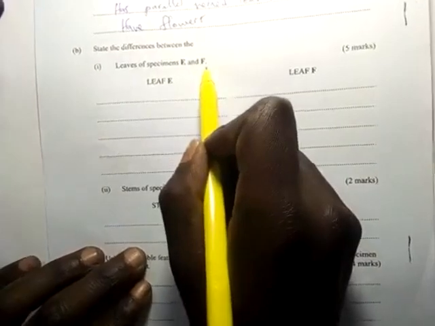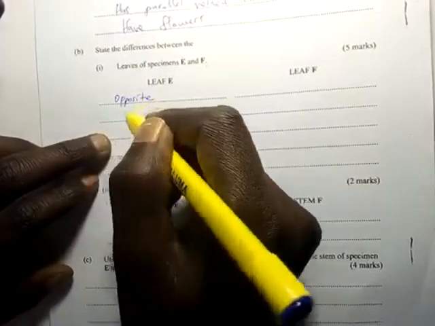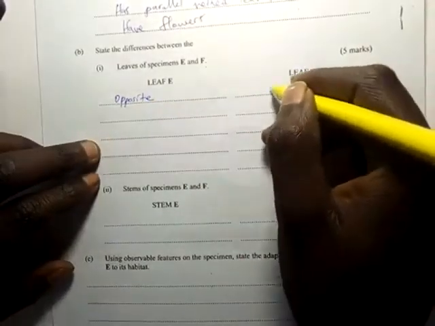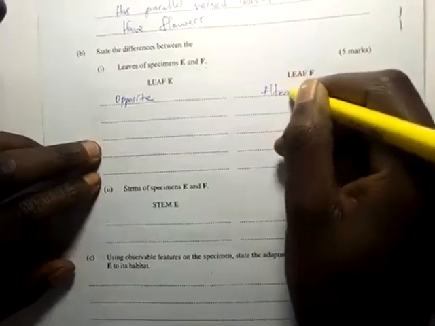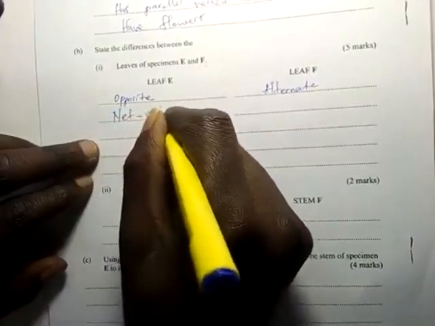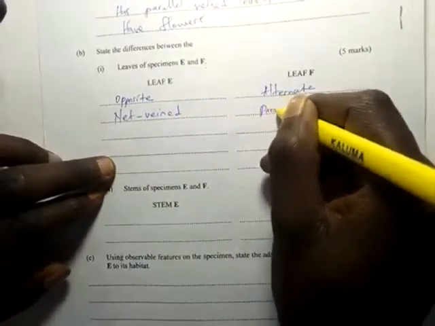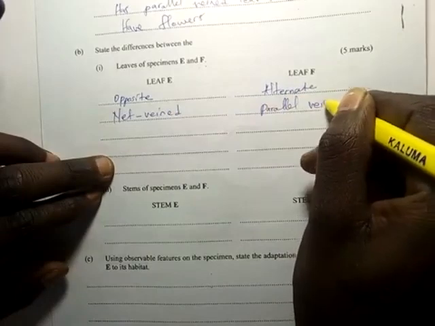State the difference between the leaf of specimen E and F. The differences were: E had opposite leaves, while in F the leaves were alternate. In E there were network veins, they were net veined, and these were parallel veined.